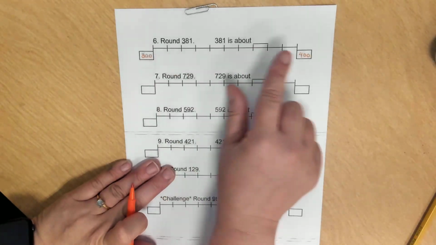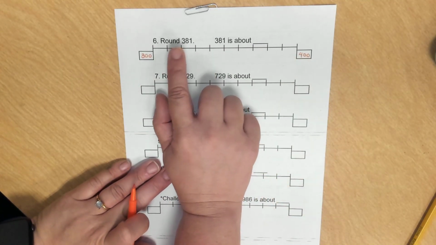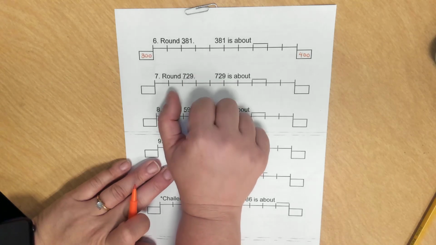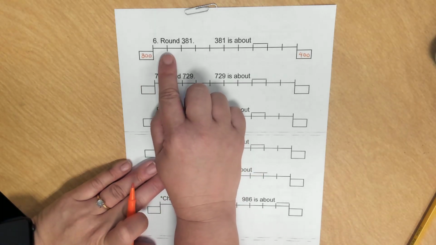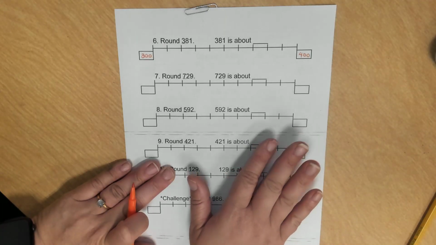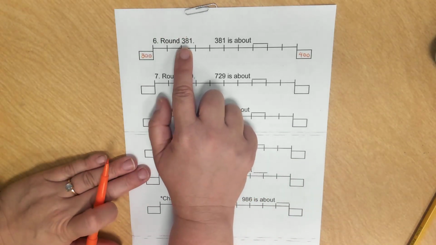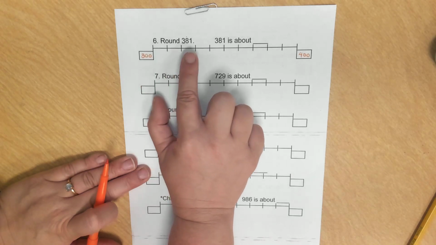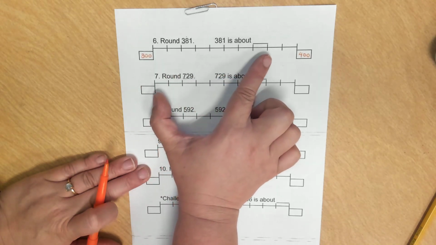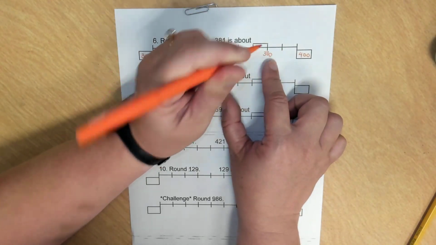Because we are counting by hundreds here, tens is the next place. So these lines are each counting by tens. So this would be 300, 310, 320, 330, and so on. So now I'm going to look next door, and I have an 8. So 10, 20, 30, 40, 50, 60, 70, 80. This right here is going to be 380.